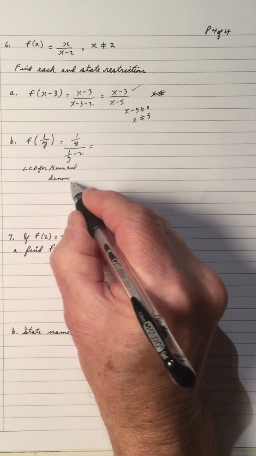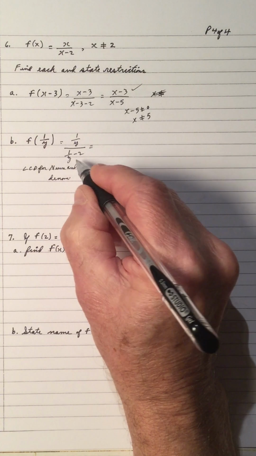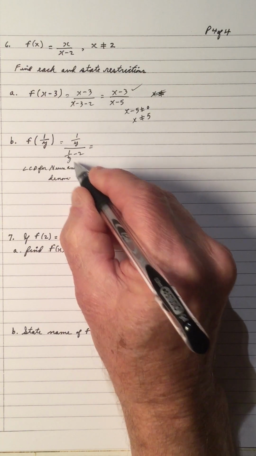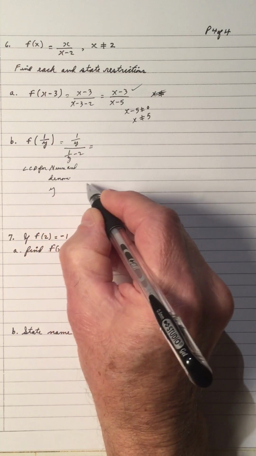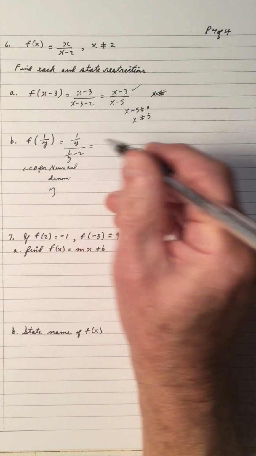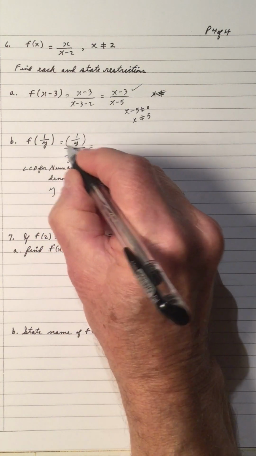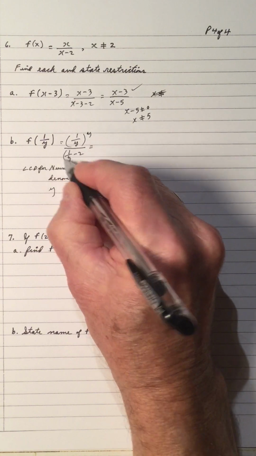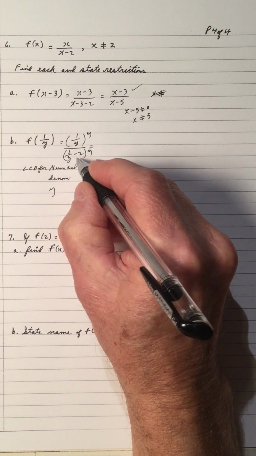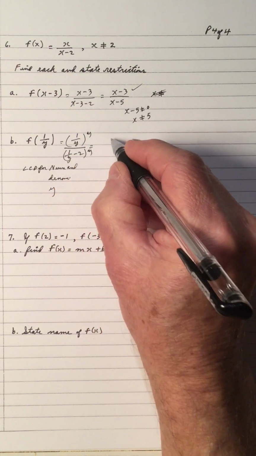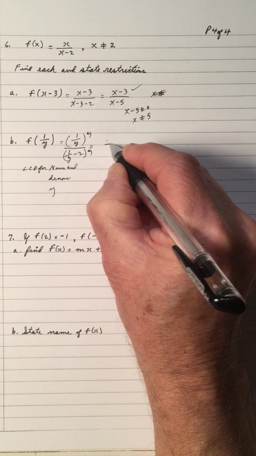So the LCD for the numerator is y. The LCD for the denominator is y. So the LCD for both is y. So the quick way is I multiply the top by y and I multiply the bottom by y. So when I multiply the bottom by y and the top by y, what happens?